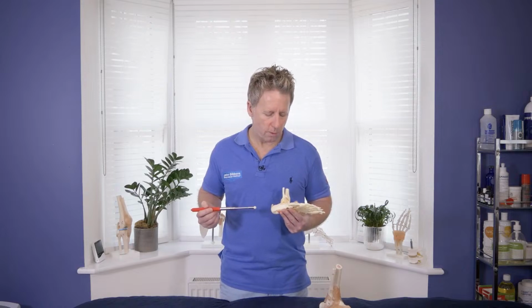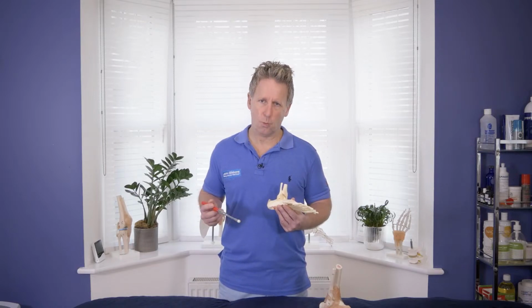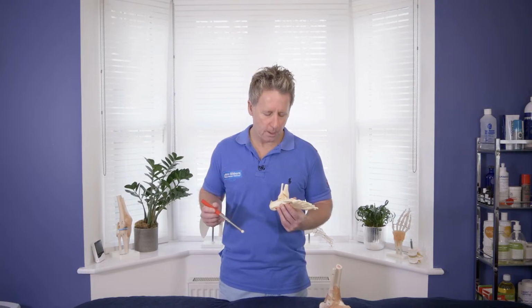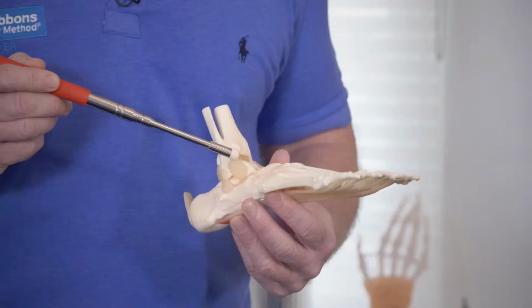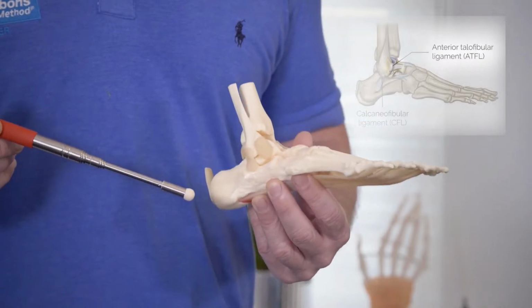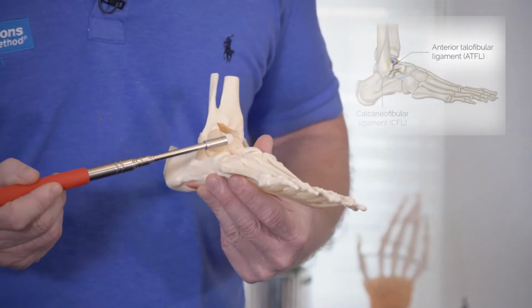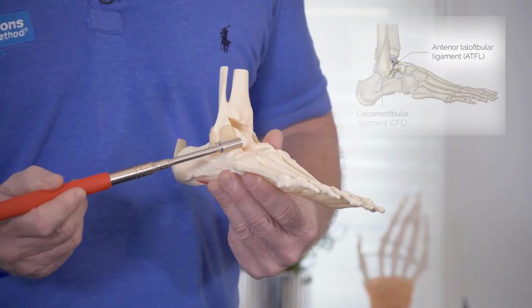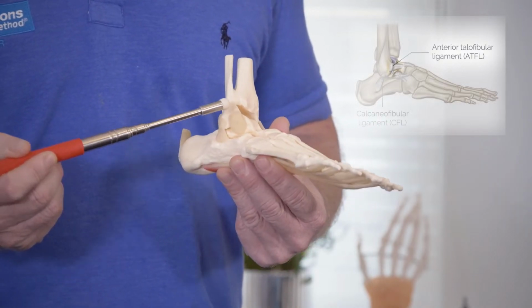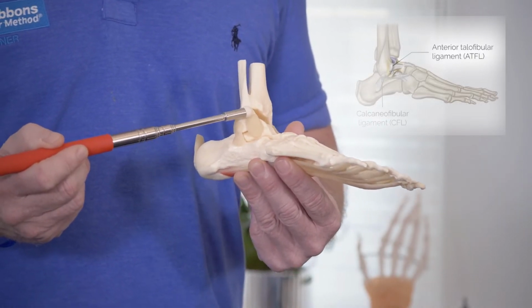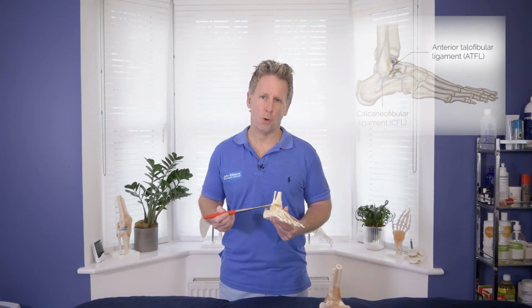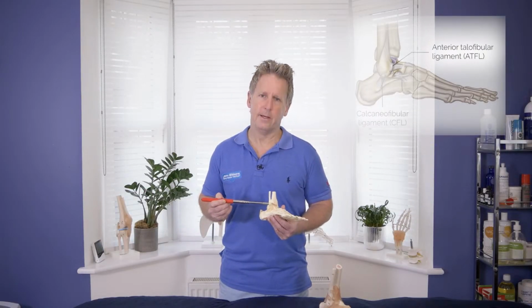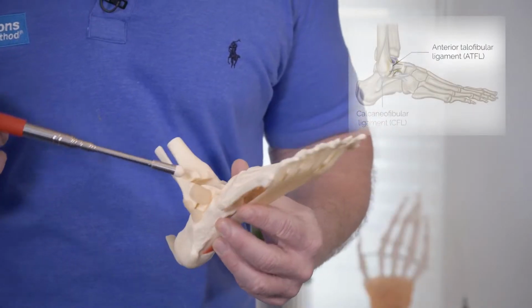The majority of the ligaments that are sprained when you go over, so think about an ankle inversion sprain, then this ligament here, which is called the anterior talofibular ligament because it goes from the talus to the fibula, is the most commonly sprained ligament, I think, within the human body, rather than just in the ankle and foot complex. So this is called the ATFL, and you can see it just here.